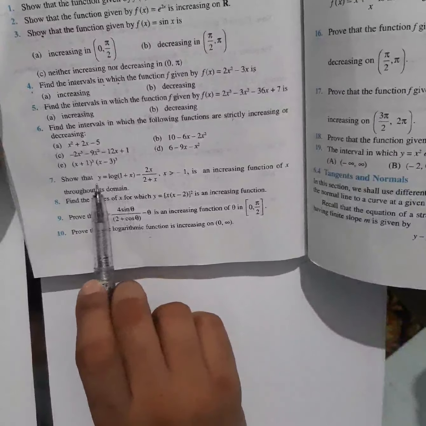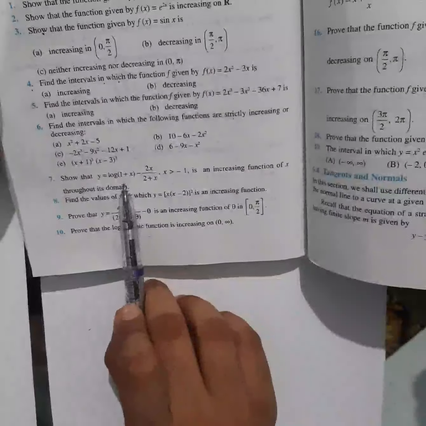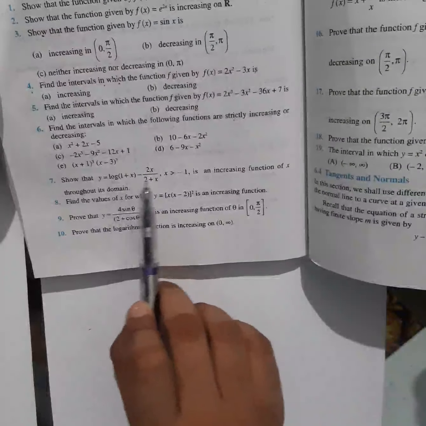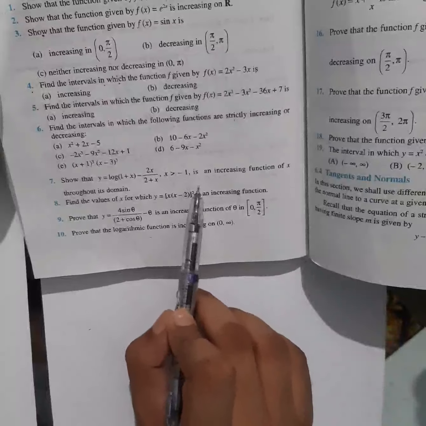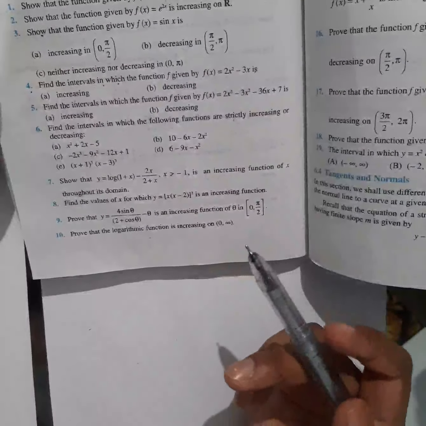So here what you will do, simply find the derivative. Basically they are asking you to find on which interval this will be increasing. So you just differentiate this one, and then find out for what interval f dash x is greater than 0. That's it.